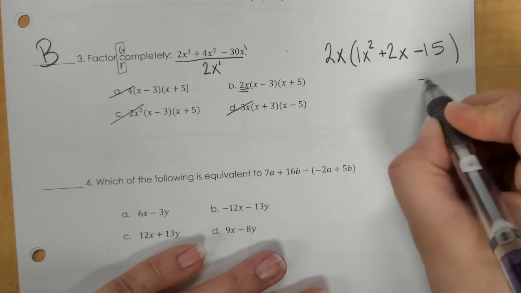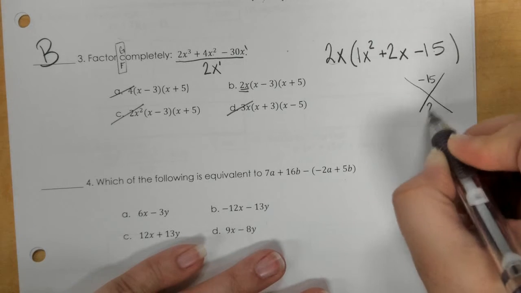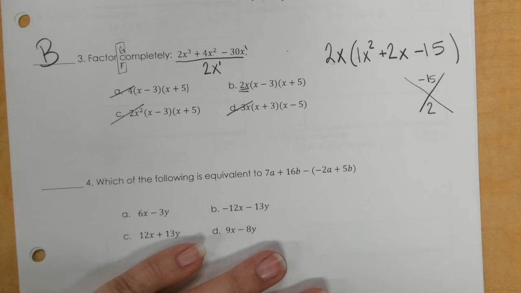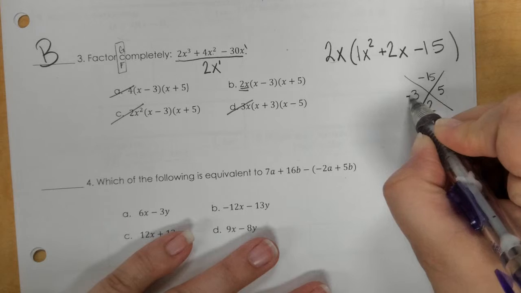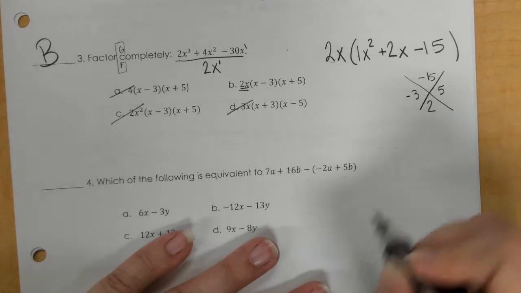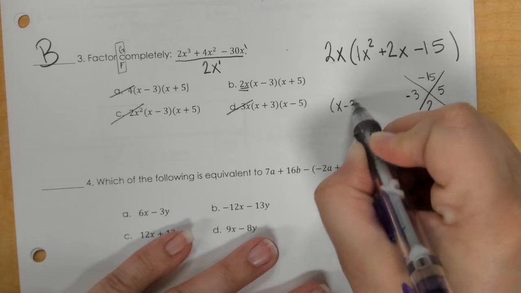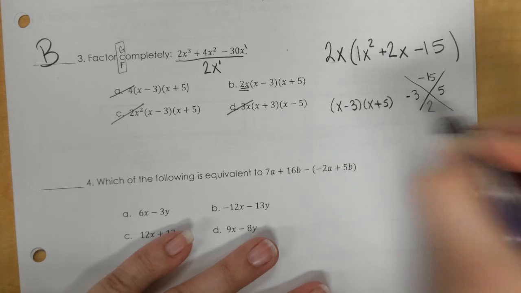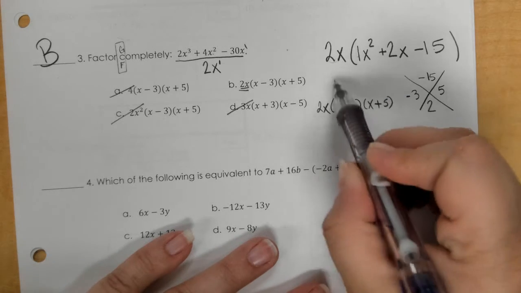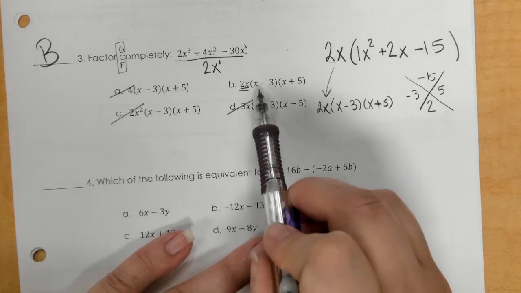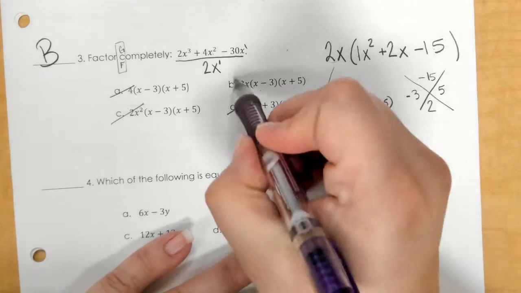And so 1 times negative 15, trying to get to 2. Factors of 15, 3 and 5. So 5 minus 3 is 2. So I have x minus 3, x plus 5, and then that 2x would be on my answer still. Okay, you bring it down. And that matches. So B it is.